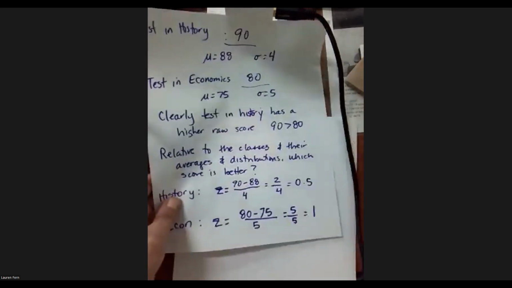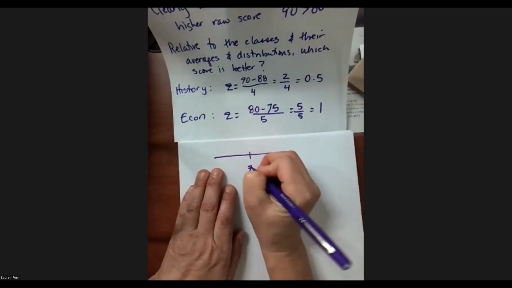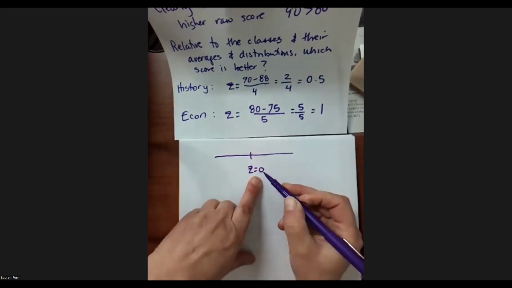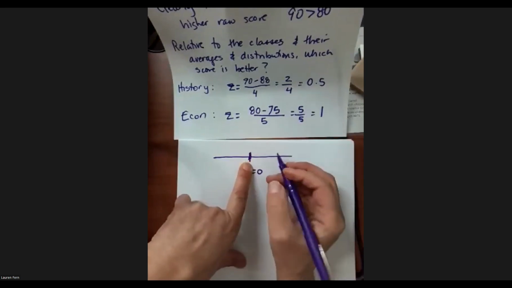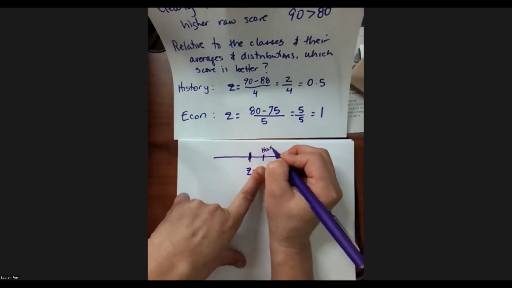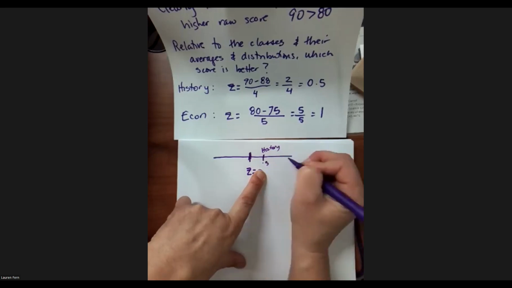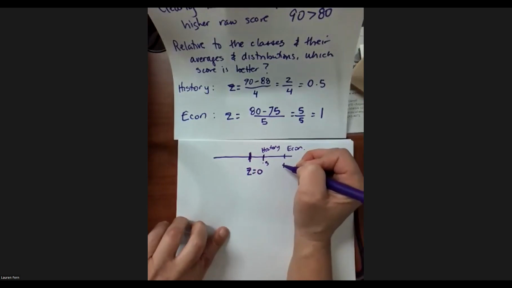So if I was going to put these on a ruler, if you will, here is where our z is equal to 0. That's the average. I've now standardized these, okay? Here I have my history test at 0.5, and here I have my econ test at 1.